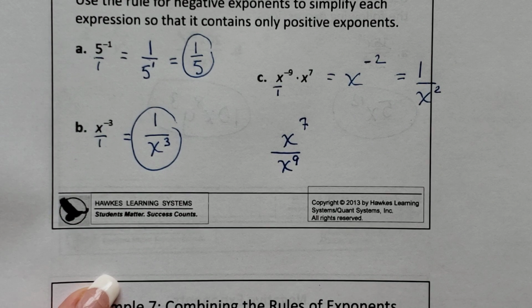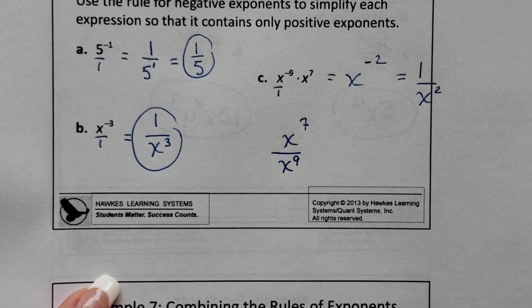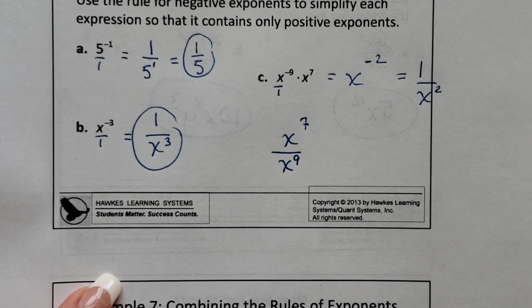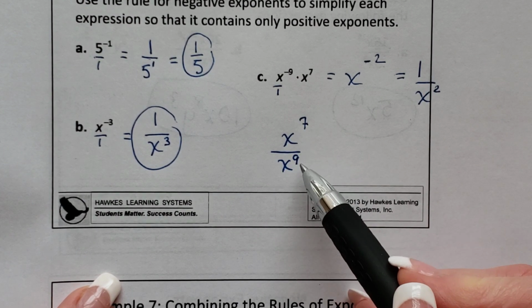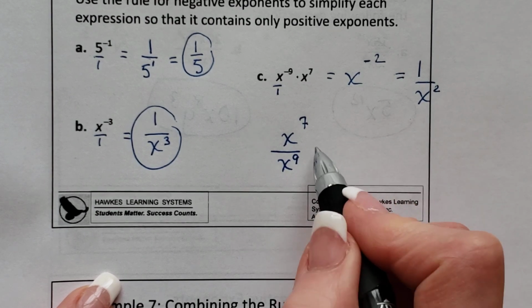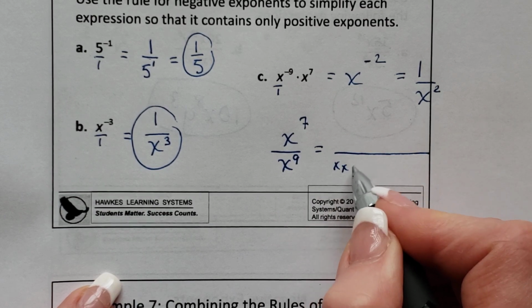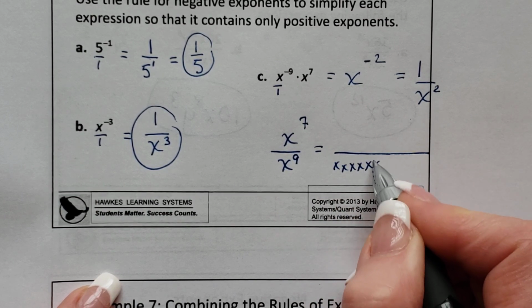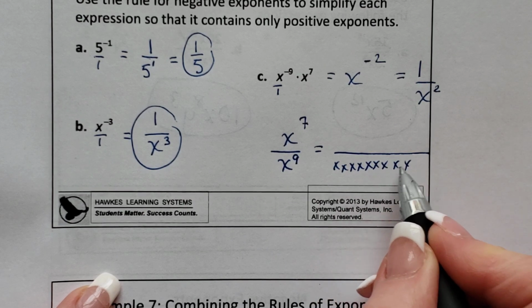And so basically, since I had to drop this to the bottom, it looks like a division problem. And division says the rule is if you divide 2 numbers that have the same base, you subtract their exponents. Well, isn't 7 minus 9 -2? So if I wrote that out, I would literally have 9 x's on the bottom. 1, 2, 3, 4, 5, 6, 7, 8, 9.